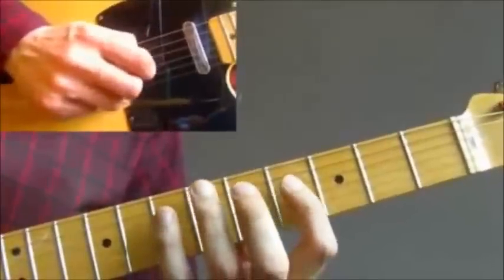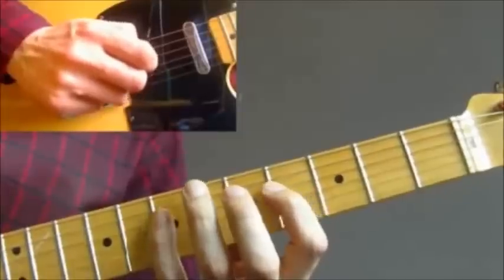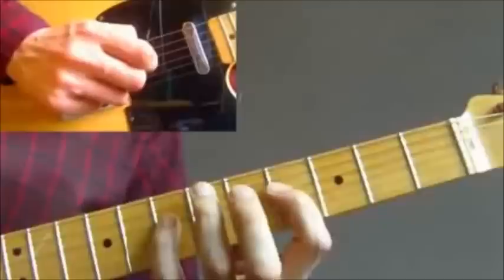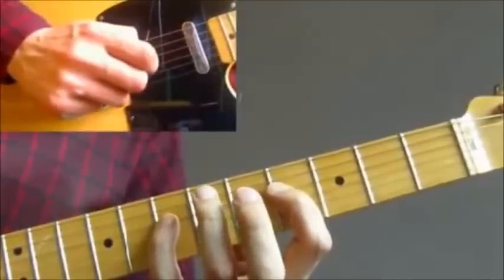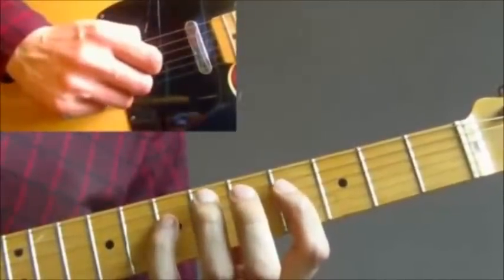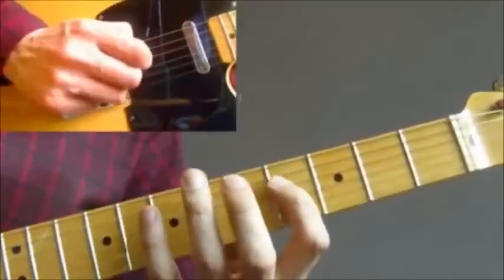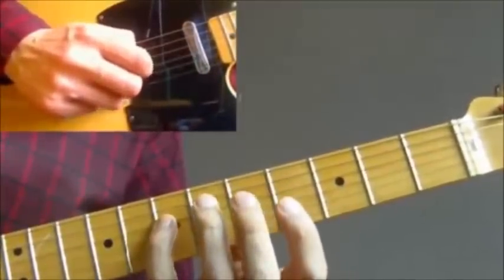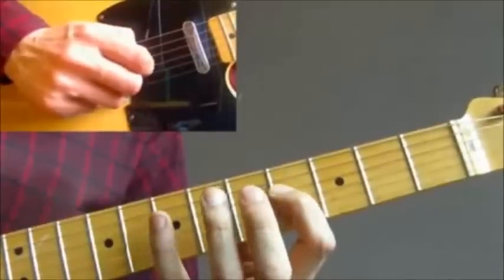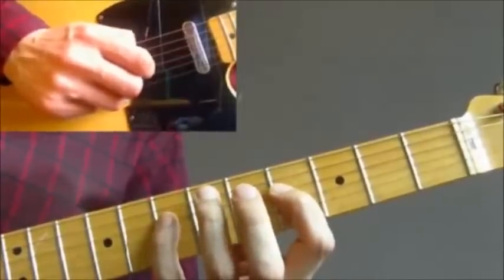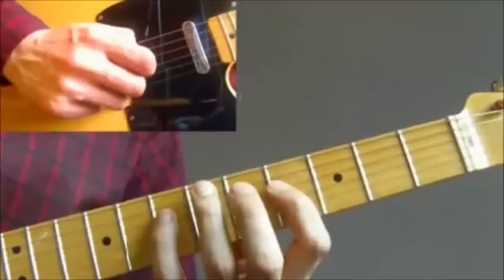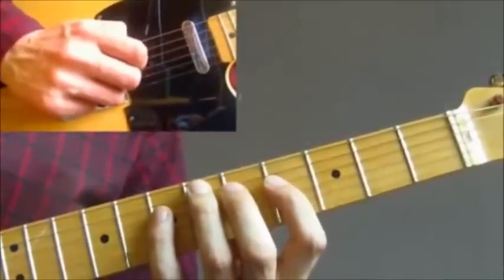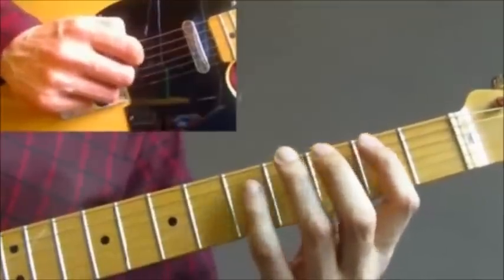And then you play, you repeat that. Yeah, it's a good exercise for your pinky. And then after playing it 4 times, you start with the pinky, to your index and back to the pinky, and then you repeat the whole phrase. I'm going to play the whole first phrase starting here on the A.